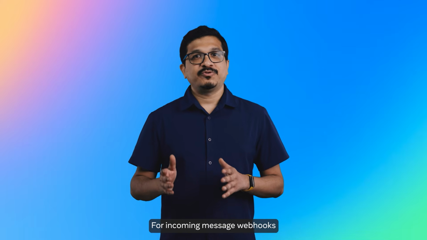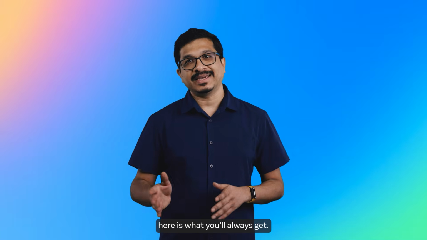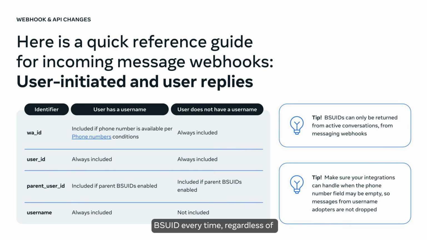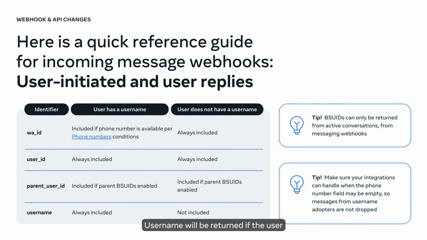For incoming message webhooks, user initiated and user replies, here's what you'll always get: BSUID, every time, regardless of whether the user has a username. Receiving a phone number is conditional. It depends on whether the user has adopted a username and whether the phone number sharing conditions are met. We'll cover those conditions in the next few slides. Username will be returned if the user has set one, but it's read-only context. You cannot use it to send messages. Sending is only supported via phone number or BSUID.